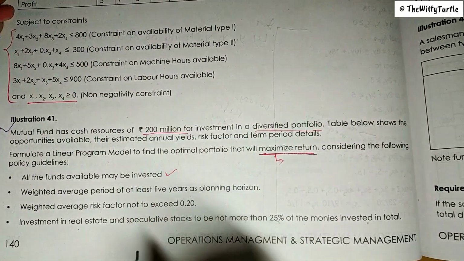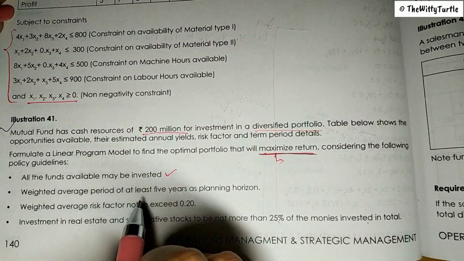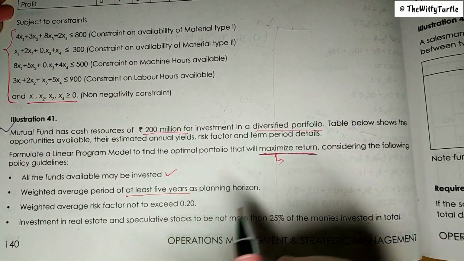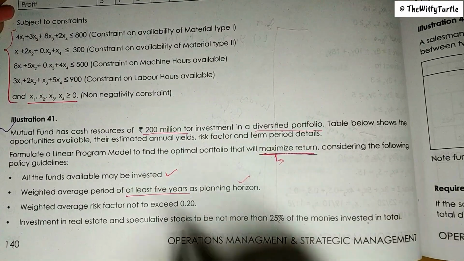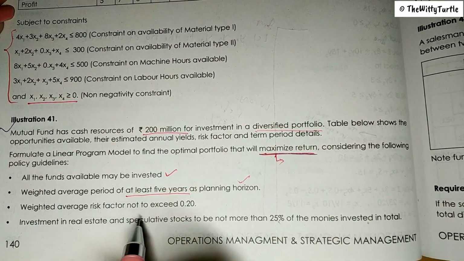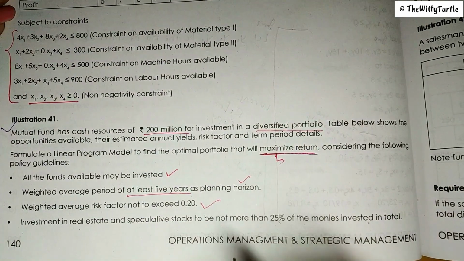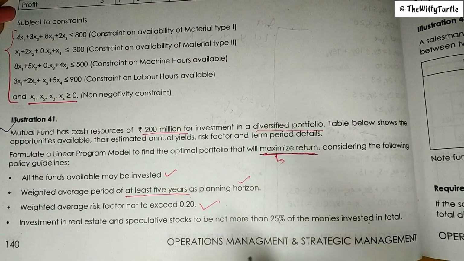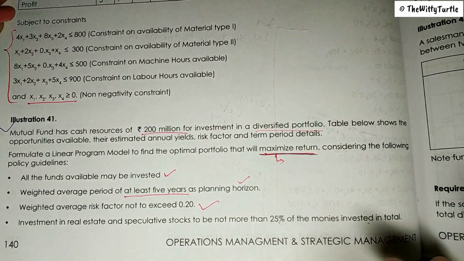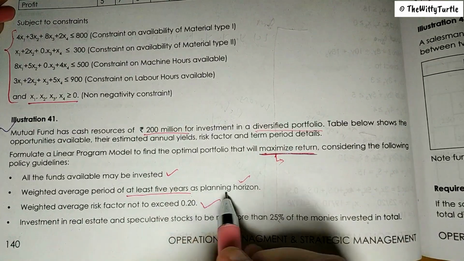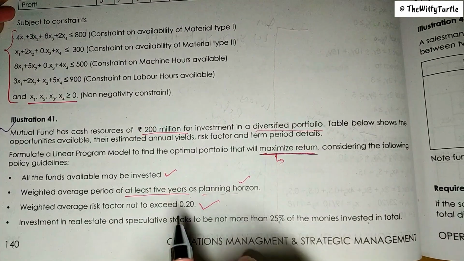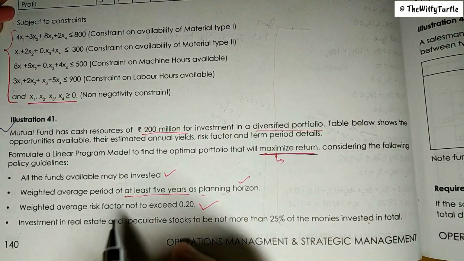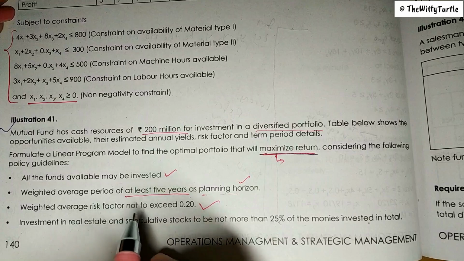Weighted average period of at least 5 years as planning horizon, okay. Then weighted average risk factor not to exceed 0.2. So the total risk factor should be what? It should be within 0.2, right? Now, what is the meaning of this? This means that the weighted average period should be at least 5 years, right?